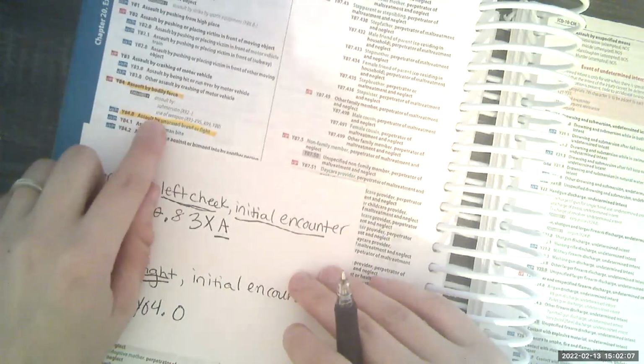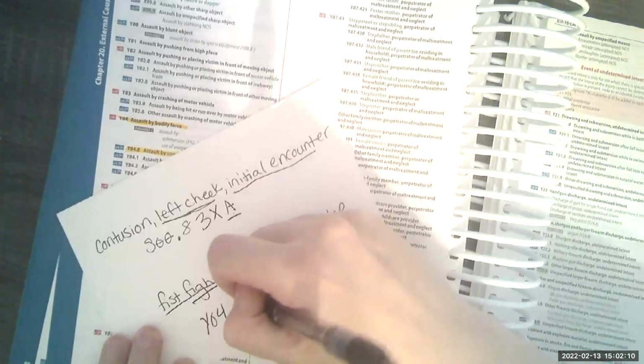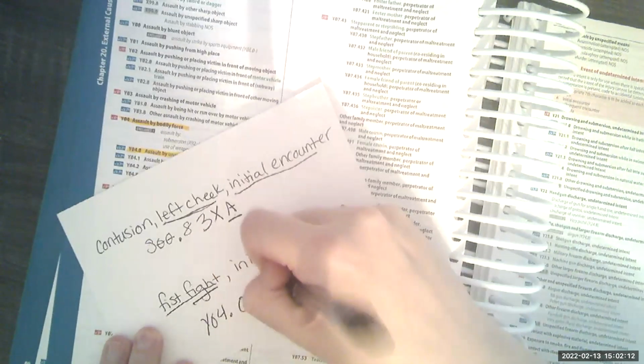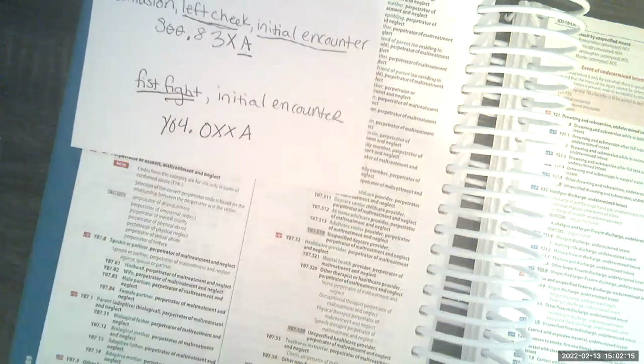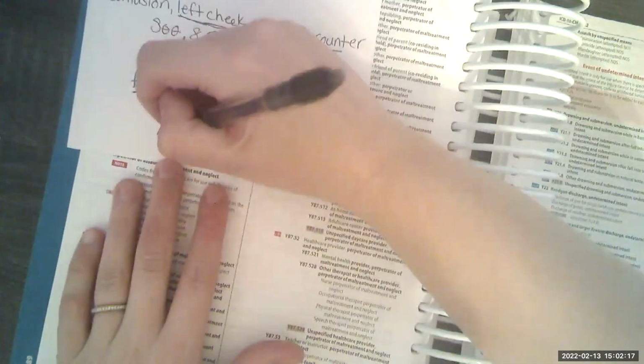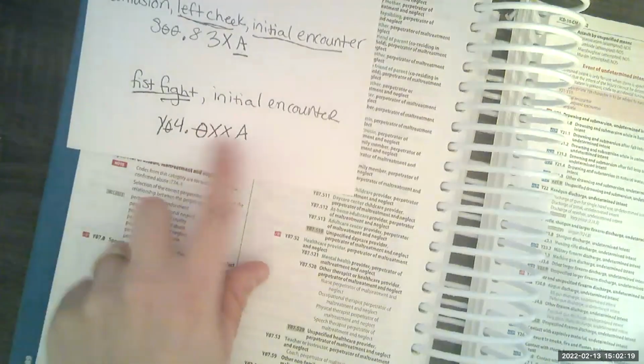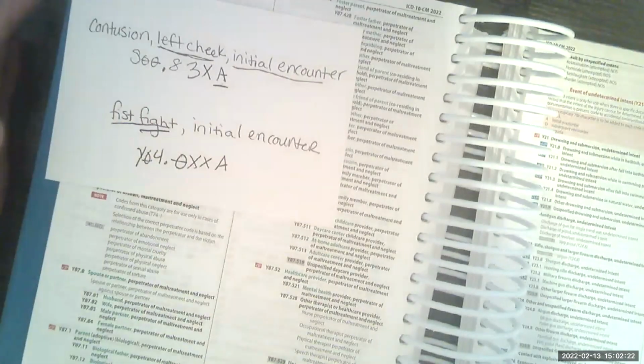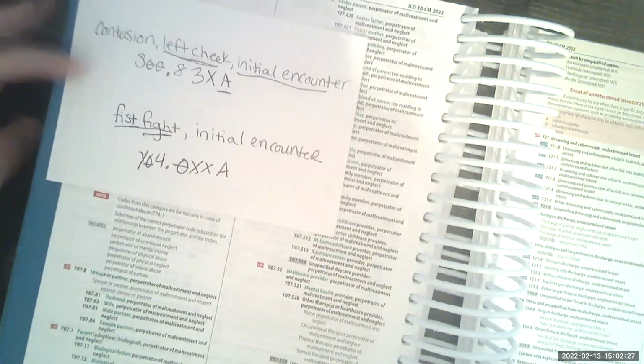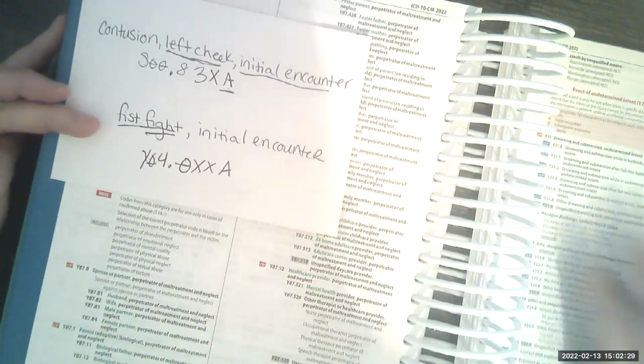We already know we have an initial encounter. So again, we will need to use A. But since we only have 4 characters in this code, we need to use 2 placeholders. Okay, so that is what your final code is going to look like, Y040XXA, okay? And so that is fully describing this situation. We've got the contusion, and it's the initial encounter, and we also have an external cause code here, okay?